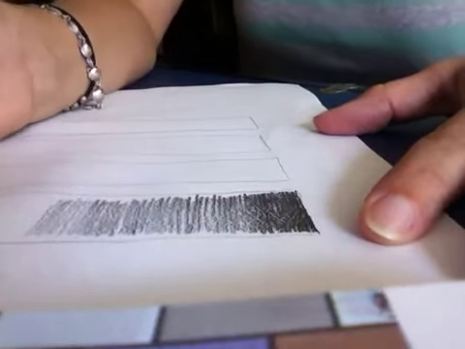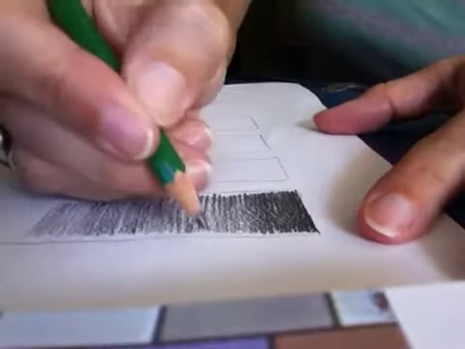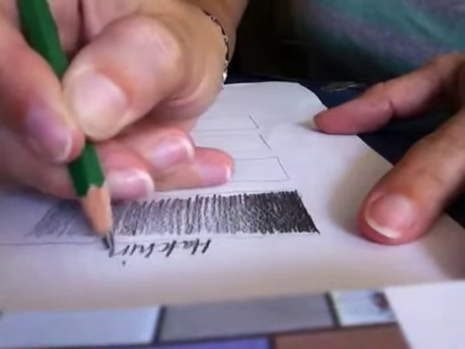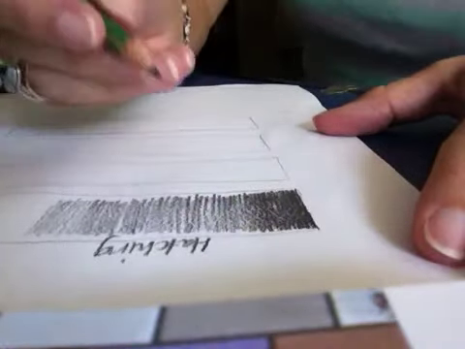Alright, that is an example of hatching. So I'm going to write that right on the top here. This is my hatching. Now we're going to do cross-hatching. Hatching is lines side by side.